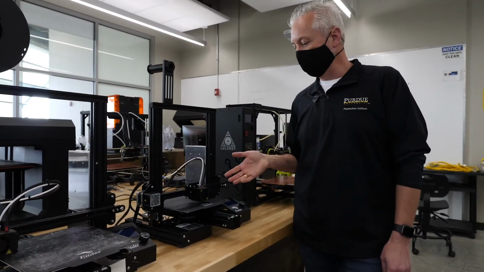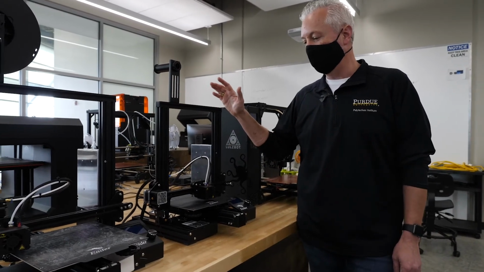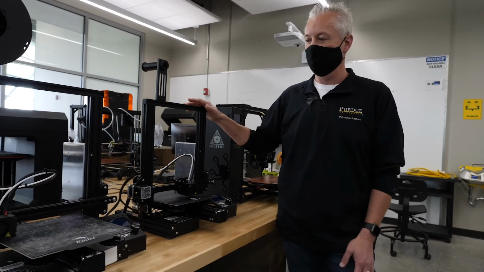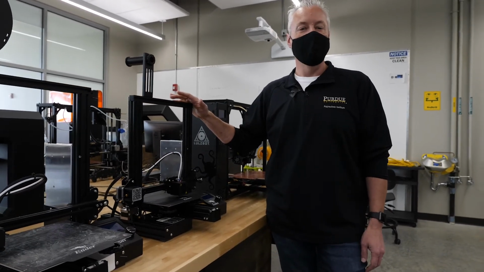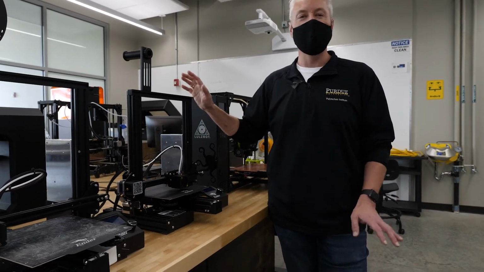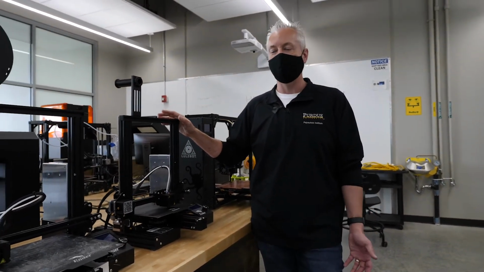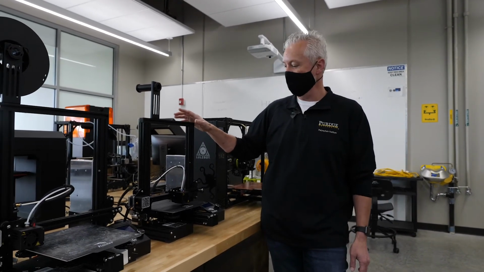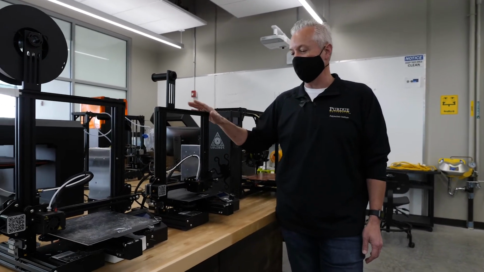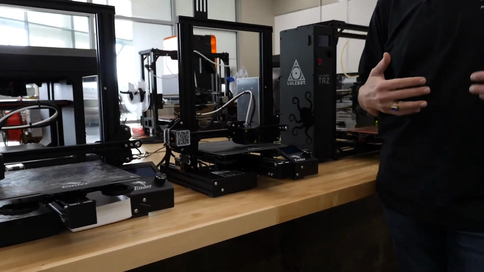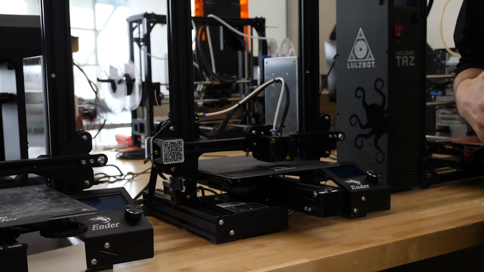So the printers we have here are inexpensive printers that you can buy online for a couple hundred dollars. They come as a kit. The assembly is pretty straightforward. It took about 30-45 minutes or so for me to put it together. It does not require a degree in engineering. The instructions for using them are pretty straightforward too. So this is a fairly inexpensive way to get yourself into 3D printing.